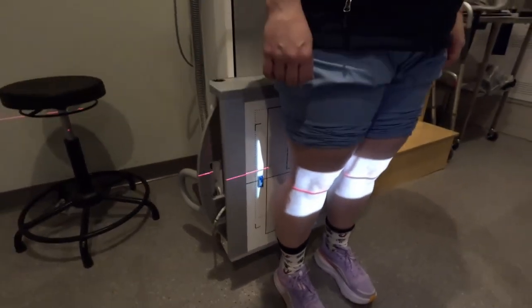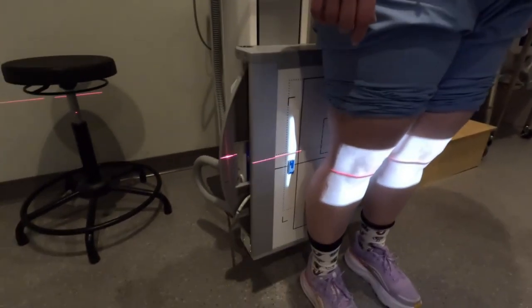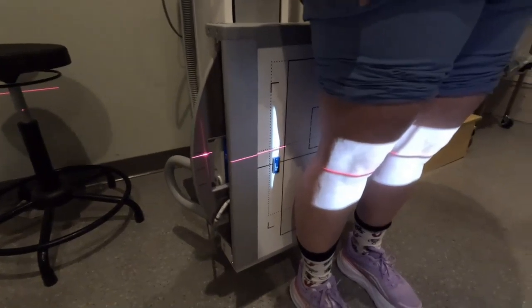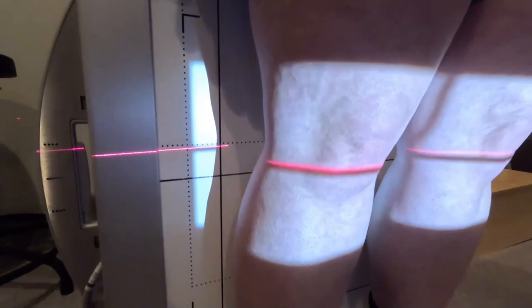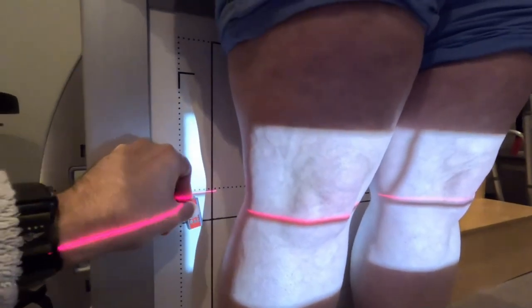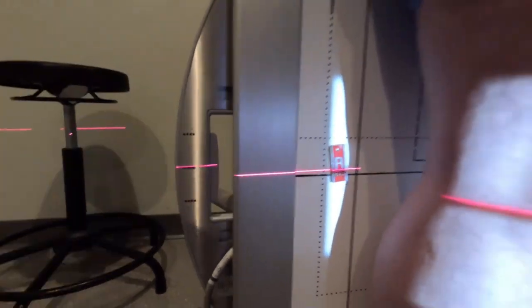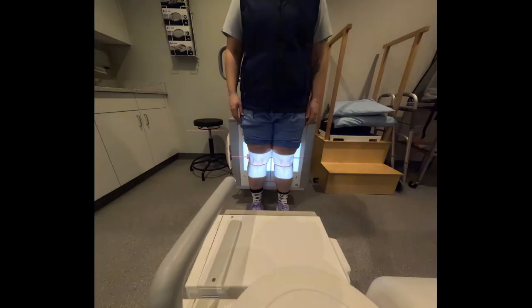So the only thing left to do, a couple things, we just have to reset our board to center it, which if you're setting a technique isn't completely necessary, but we definitely need to switch our marker here because we're turning them around. So now that's the right knee. It's extra important to make sure that your patient stays centered so both knees are on the image if needed.